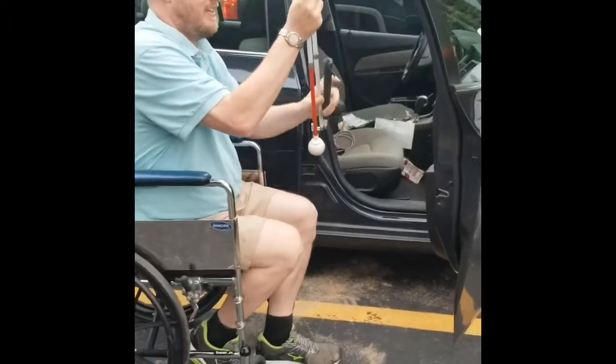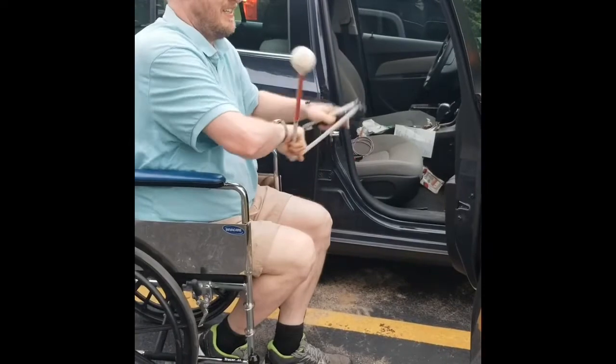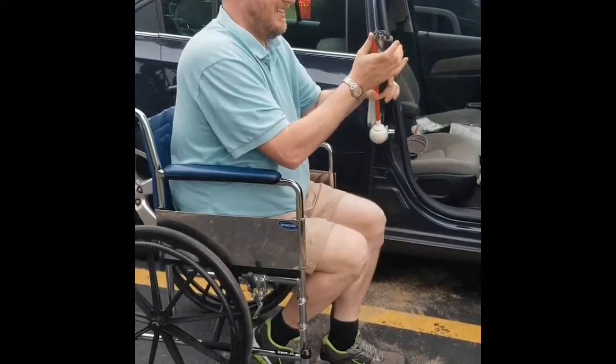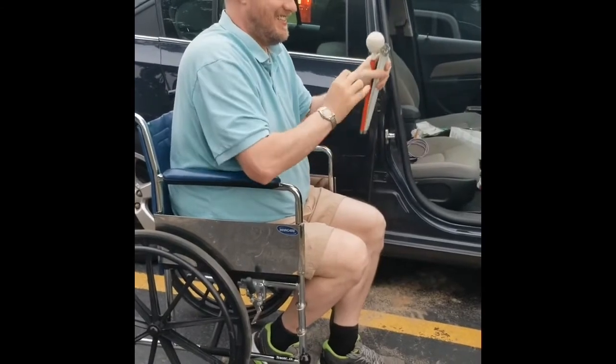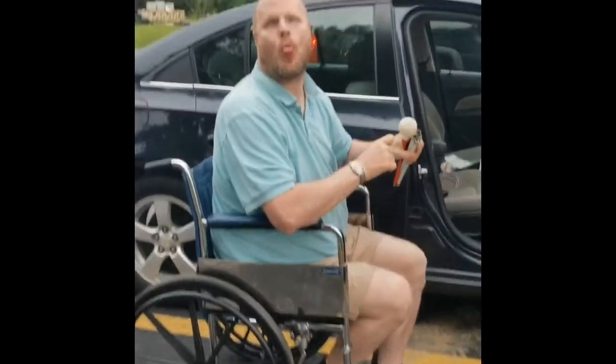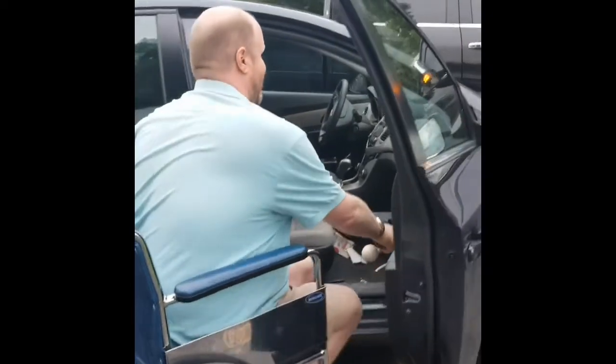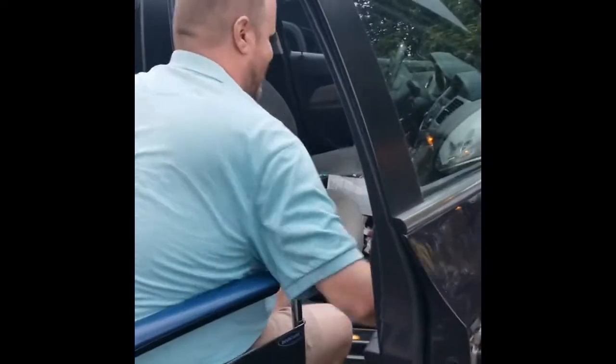So this is Brad getting back into the car. First trying to fold his cane. That should be the easiest part of it. Yet watch him struggle. And cane in on the floor.